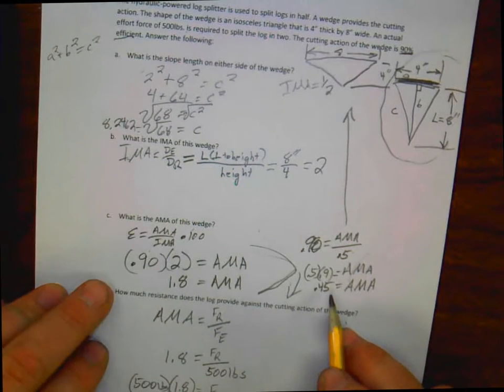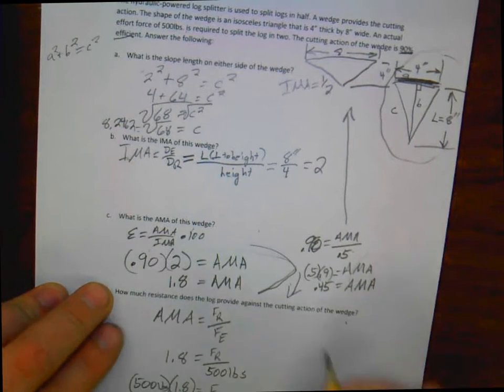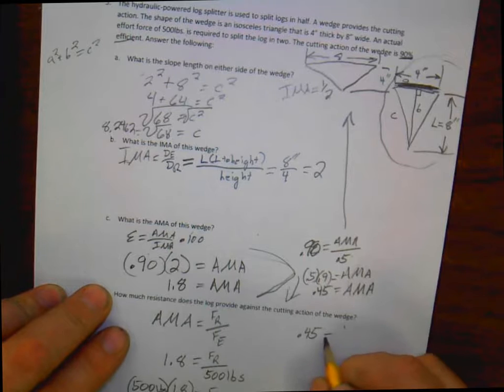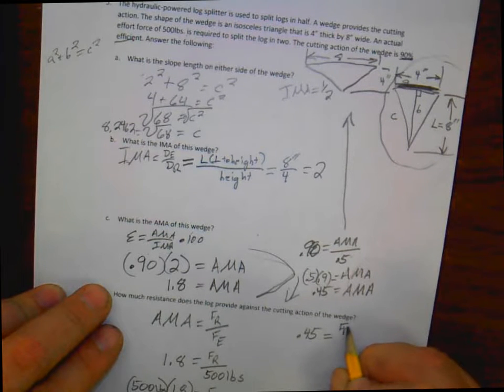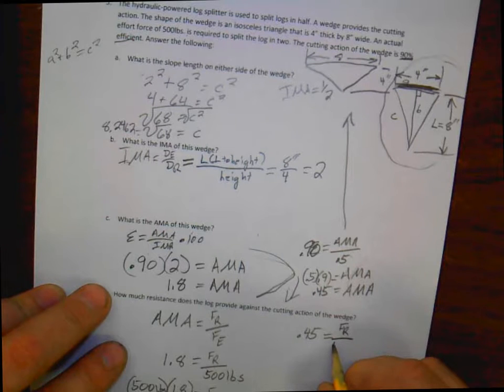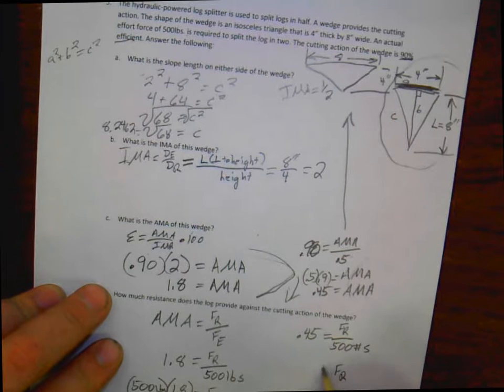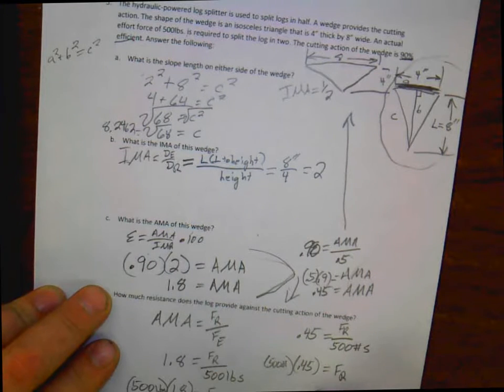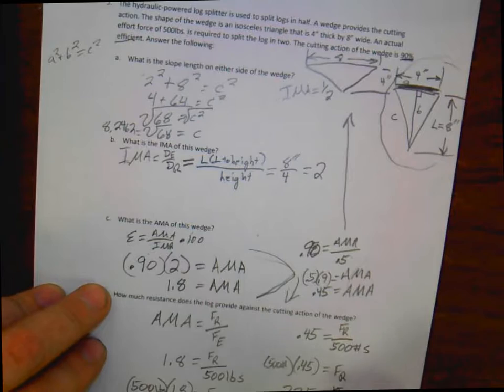So our resistance force in this case is 0.45 times 500 pounds, which actually equals a resistance force of 225 pounds. Very small resistance force. So that means using this particular wedge and using 500 pounds of effort force, it's going to take us a lot greater effort force than we'll need to go through that log.